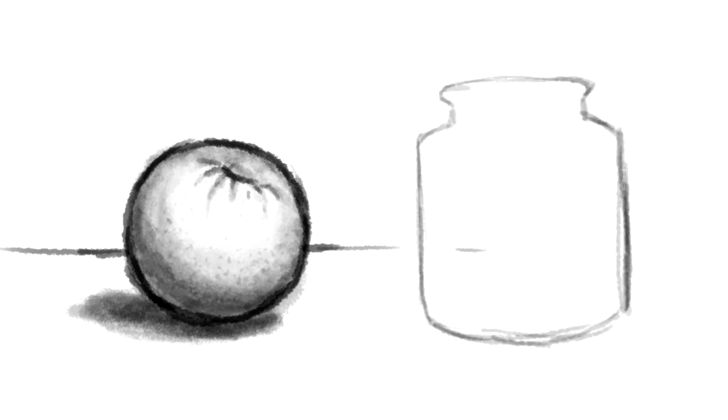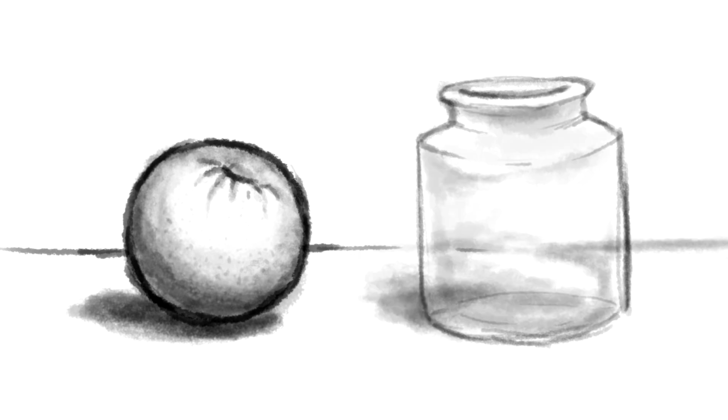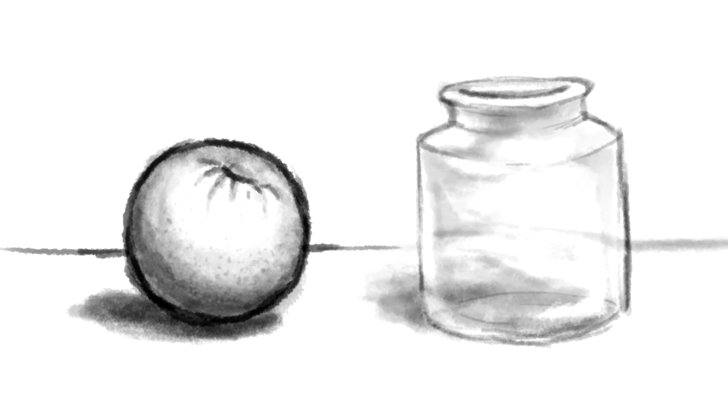Let's try some other shapes and objects. Notice that adding surface effects like bumps and cracks also adds to the realism. Some things reflect light or let light go through, so it's very important to pay attention when looking at your still life object to how they actually look and not how you think they should look.